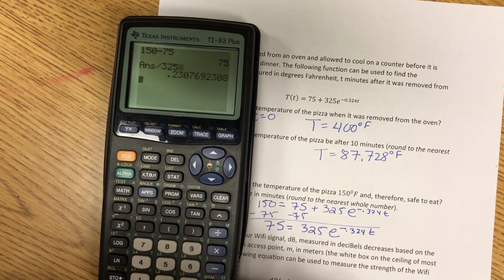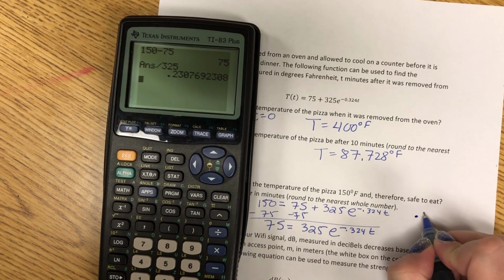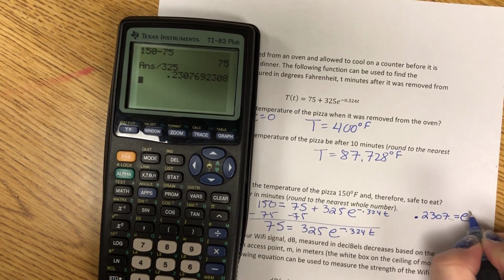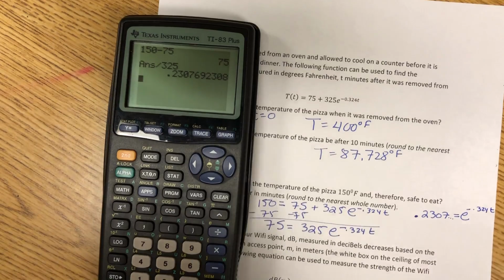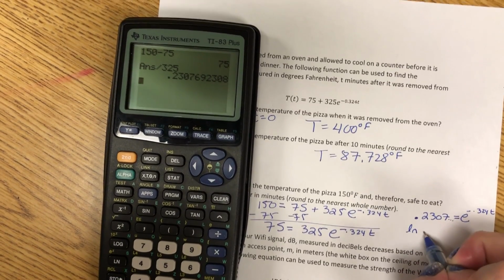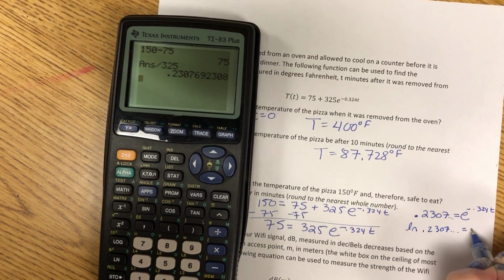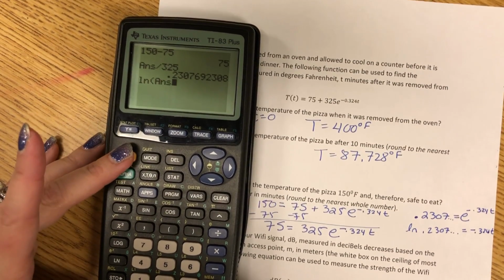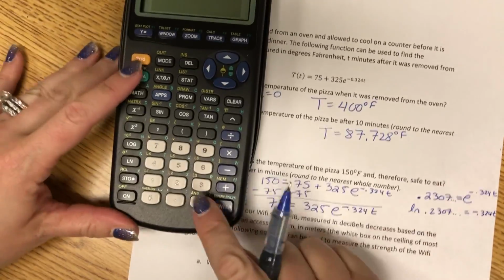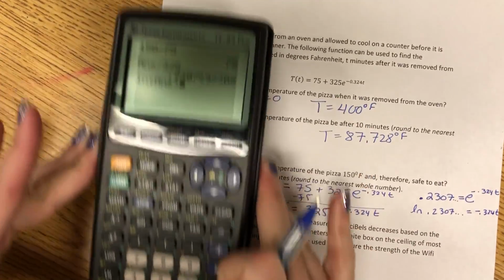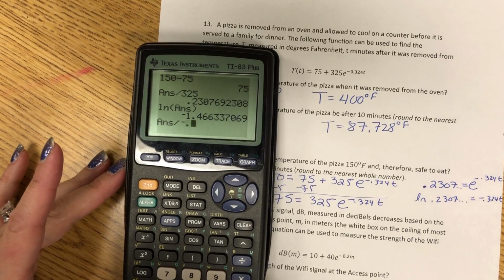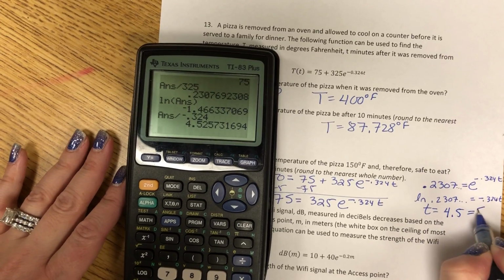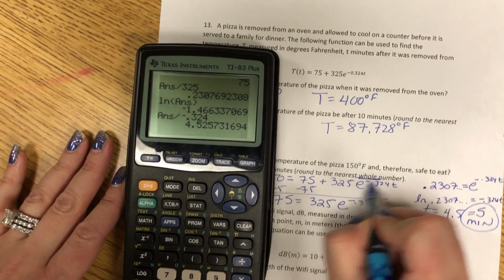Divide by 325. So we get 0.2307... is e to the negative 0.324t. I'm going to change it to a log. So ln of 0.2307... is negative 0.324t. So ln of my answer. So second negative button is answer, second negative, see ANS right there. Divided by negative 0.324. So t is 4.5, so 5 minutes, because it says whole number.